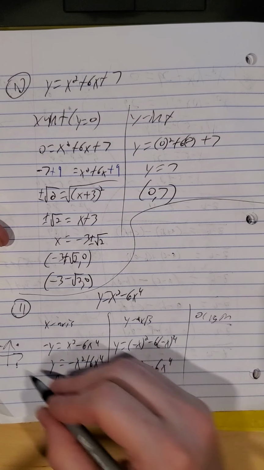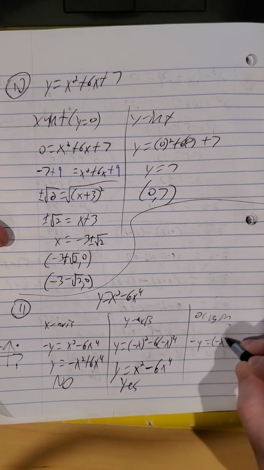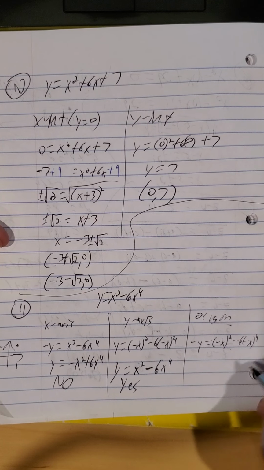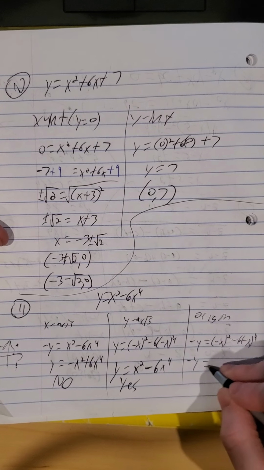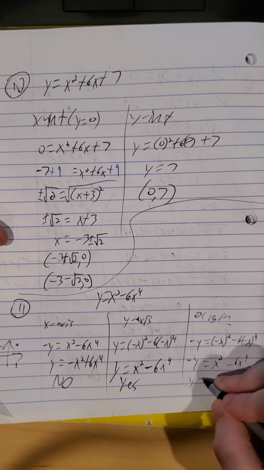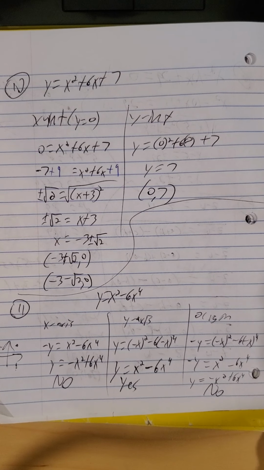And origin symmetry, we flip them both. So opposite of y, opposite of x, quantity squared, minus 6 times opposite of x to the 4th. Do you need the parentheses when you sub? Yes, you do. Opposite of y, x squared minus 6x to the 4th, so y is opposite of x squared plus 6x to the 4th, not the same as the original.